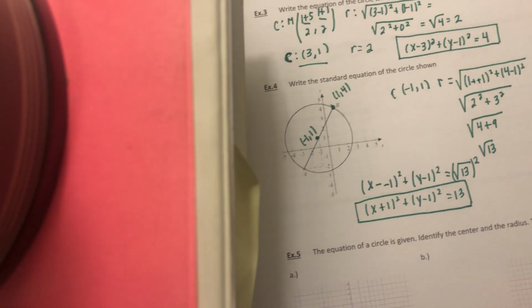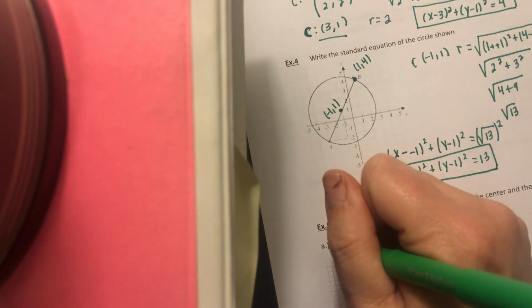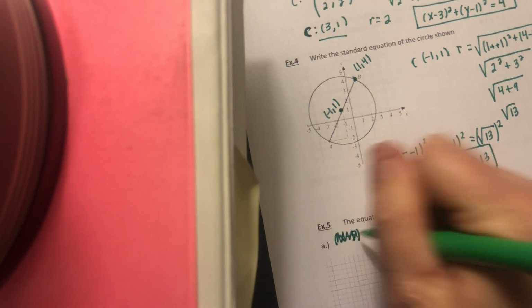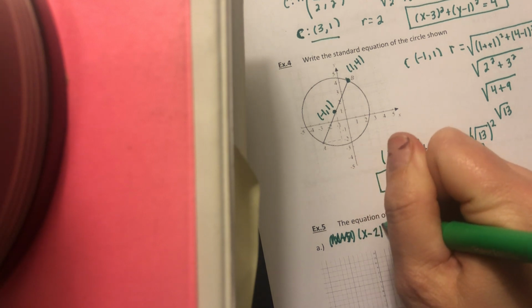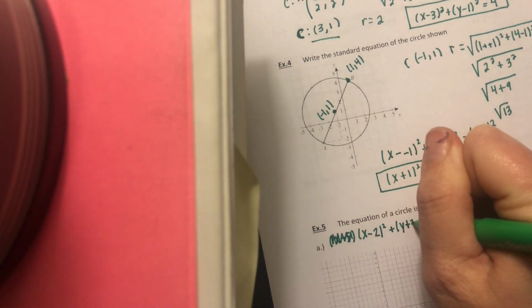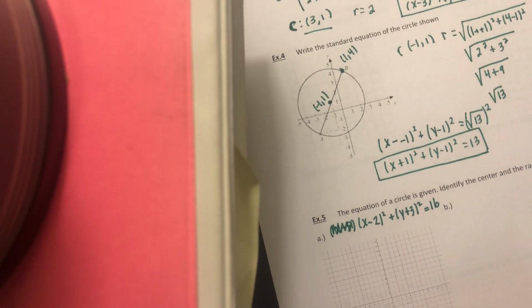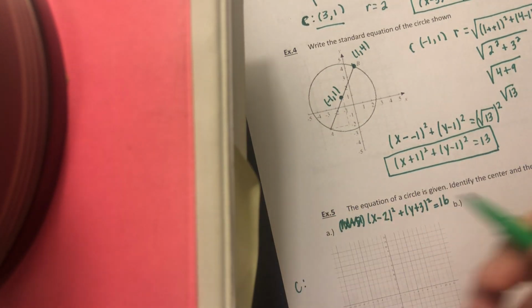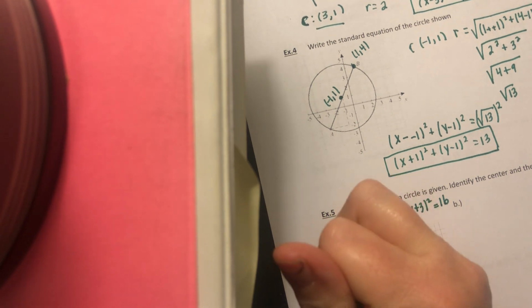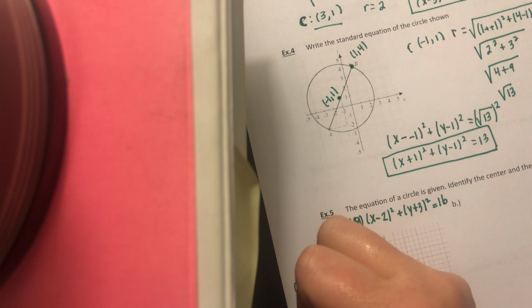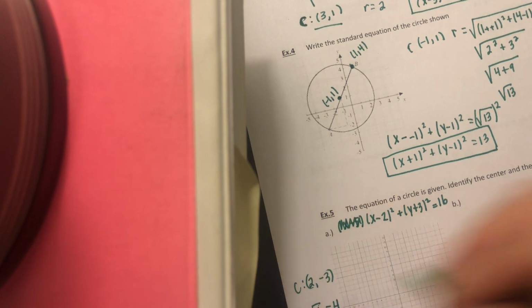Okay, for example 5, for some reason my numbers aren't on here, so it says the equation of the circle is given. Whoops, sorry about that. It's x minus 2 quantity squared plus y plus 3 quantity squared equals 16. So from that, I just need to find my center, which is 2, -3. You got to take the opposite of these numbers. Anytime you take a number out of parentheses in a function, you're pretty much going to be taking the opposite. And then my radius is going to be the square root of 16, which is going to be 4.